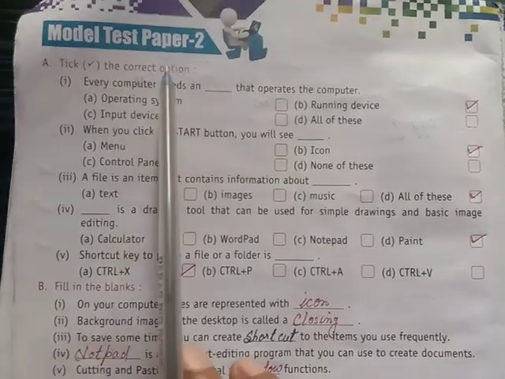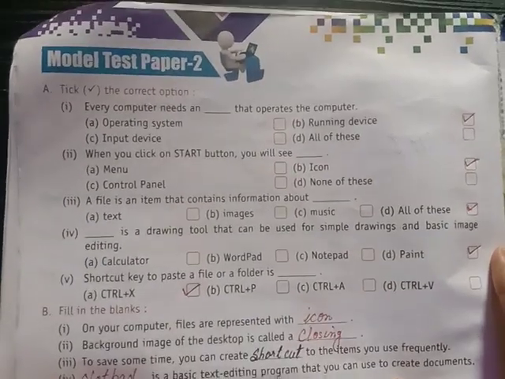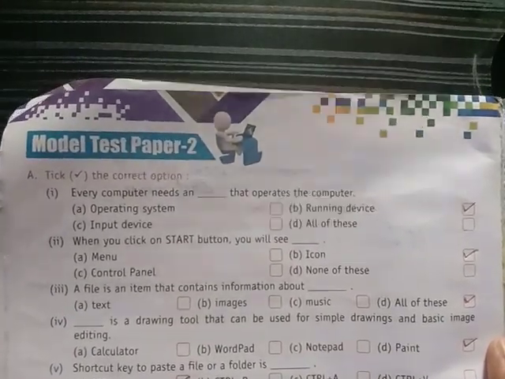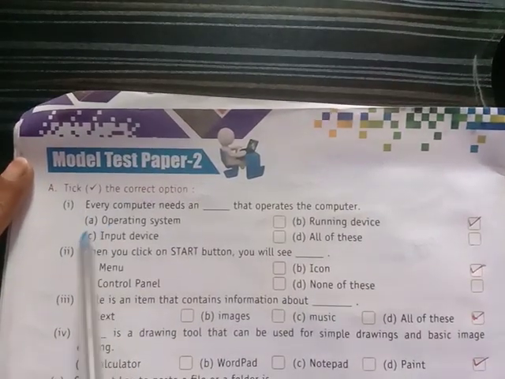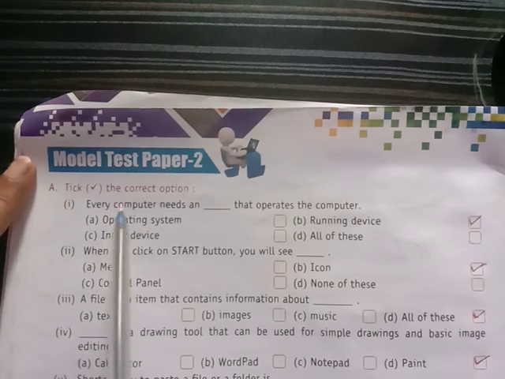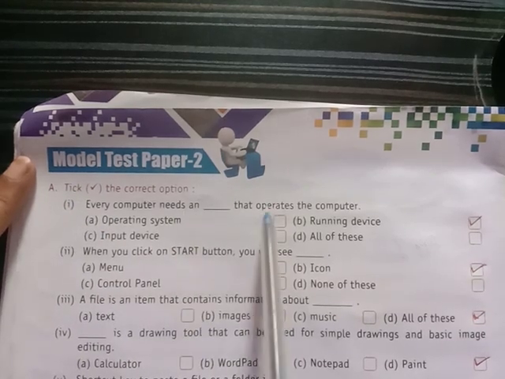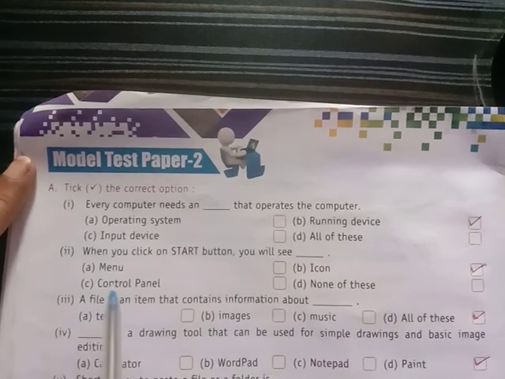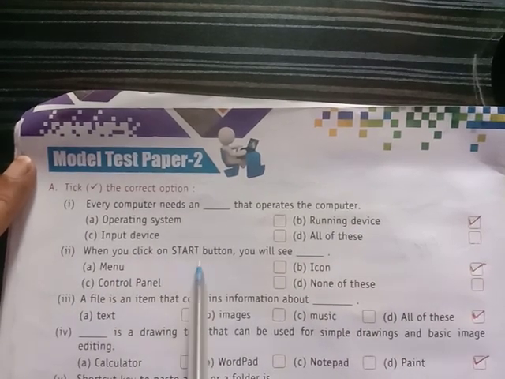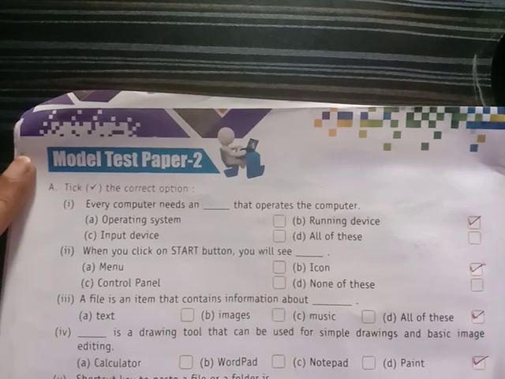After that, model test paper 2. A. Every computer needs devices that operate the computer. Answer is running device. Second, when you click on the start button, you will see icon.